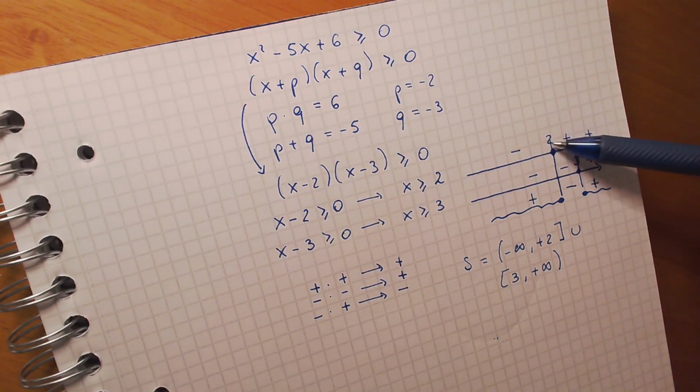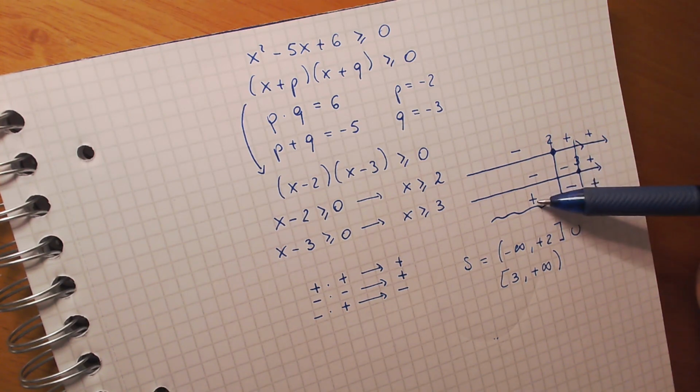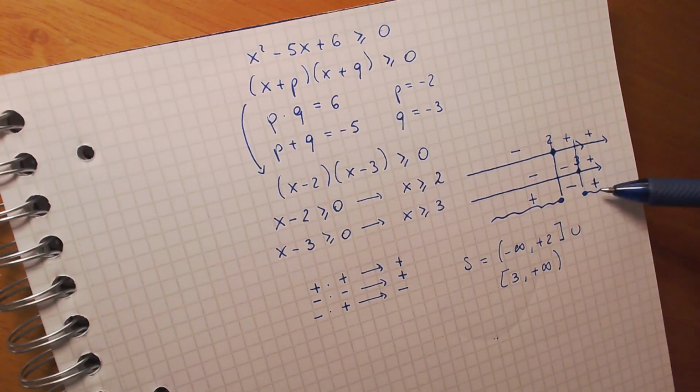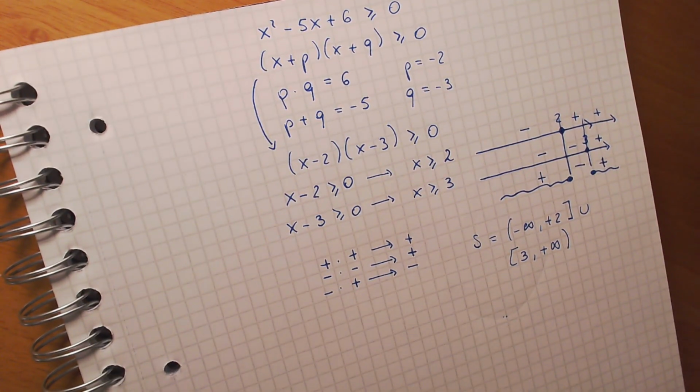So the sign of the first term changes here and the sign of the second term changes here. That means that also the sign of the product changes, but we have to take the positive regions, just the positive regions. Okay, so we can move on to the second exercise.